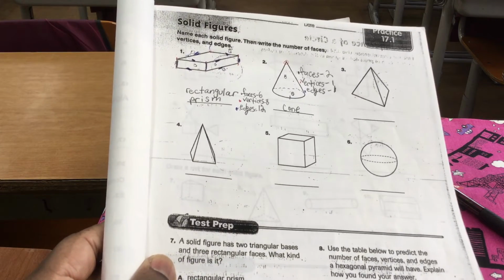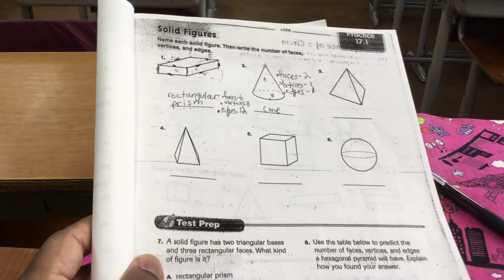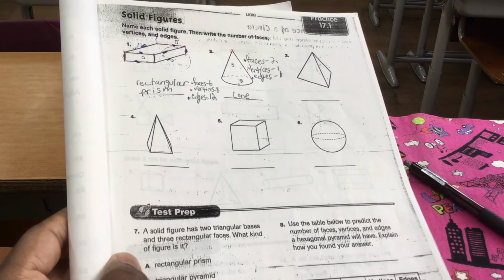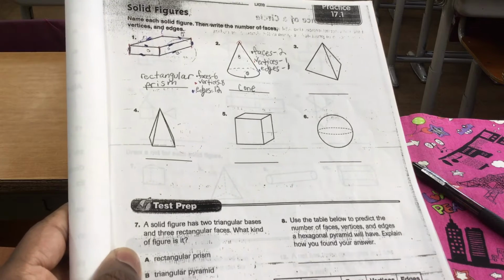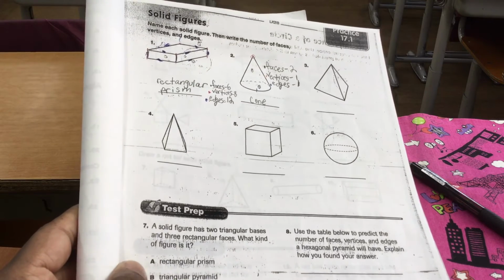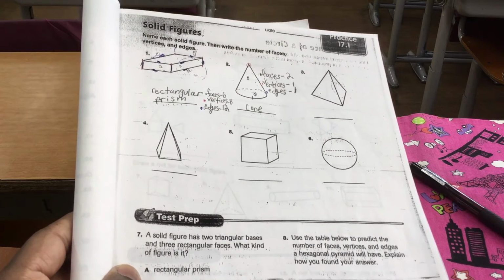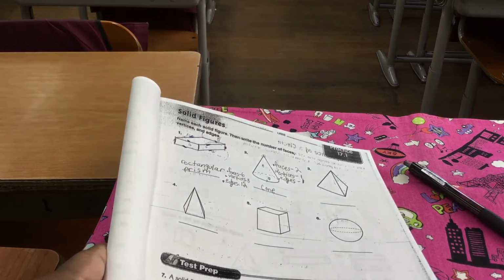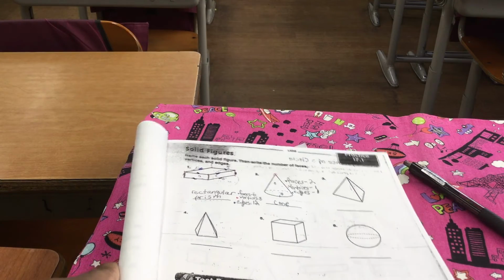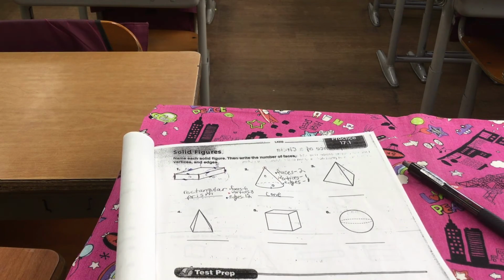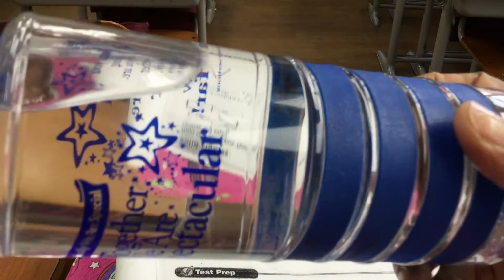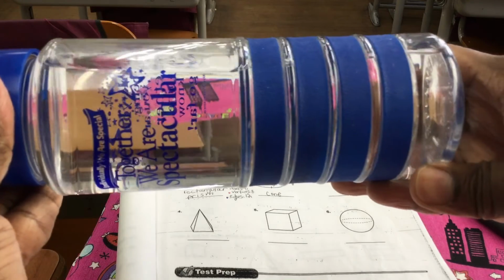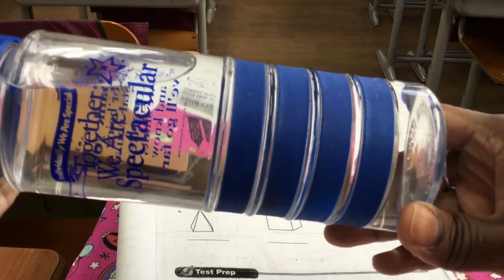Okay? So for practice, what I want you to do is to just complete the rest of these, 3, 4, 5, and 6. And you can try numbers 7 and 8 for test prep. Okay? And look around your home. Look at some of the objects that you have at home. What solid figure do you think this is?